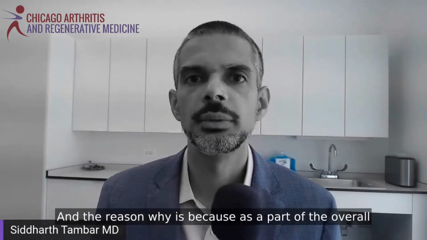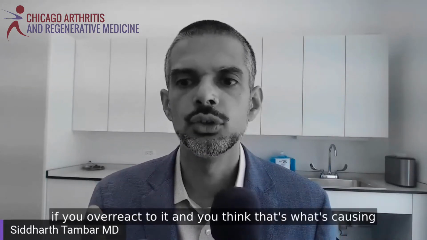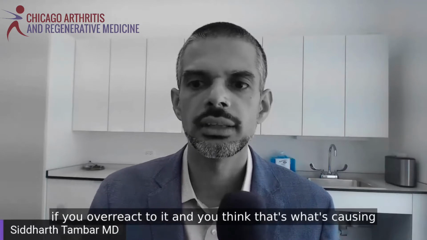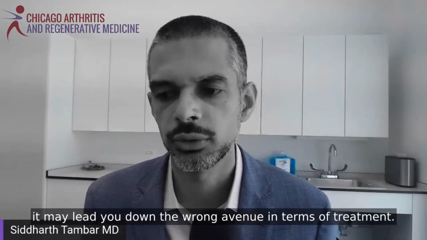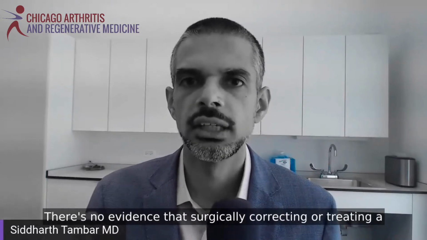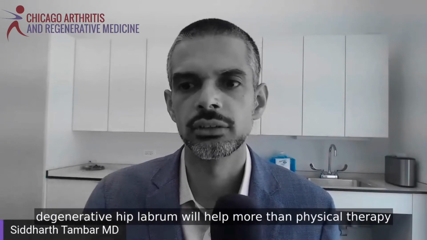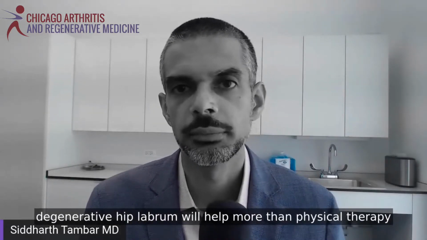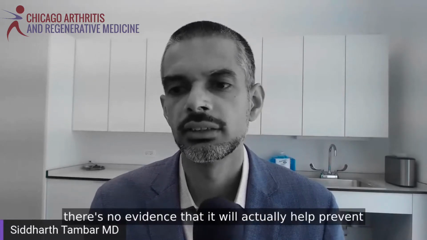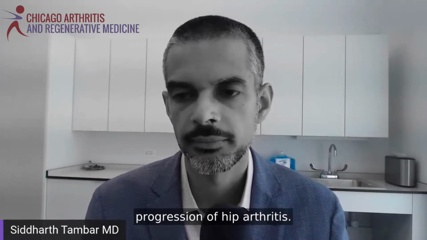The reason is that if you overreact to it and think that's what's causing your pain, it may lead you down the wrong avenue in terms of treatment. There's no evidence that surgically correcting or treating a degenerative hip labrum will help more than physical therapy alone. In addition, there's no evidence that it will actually help prevent progression of hip arthritis.